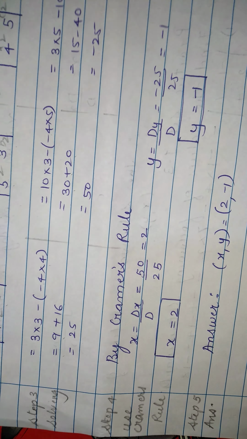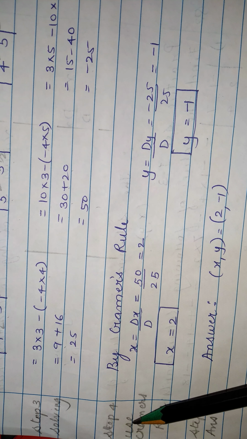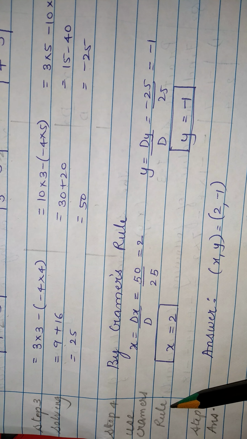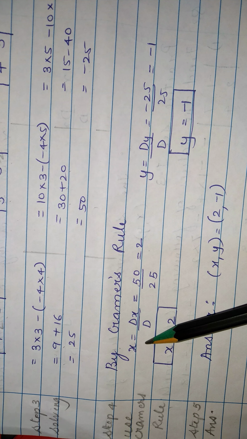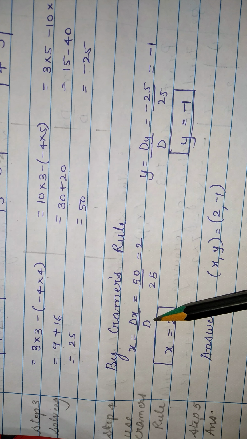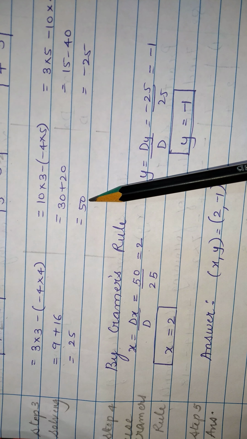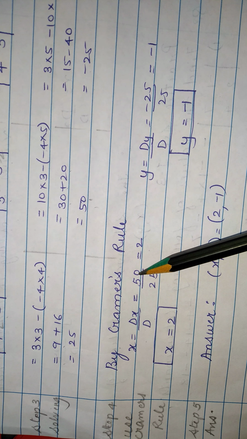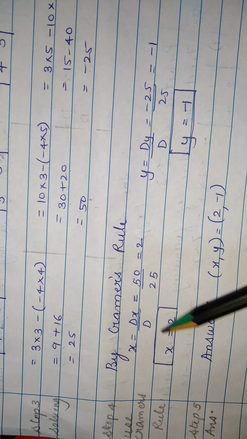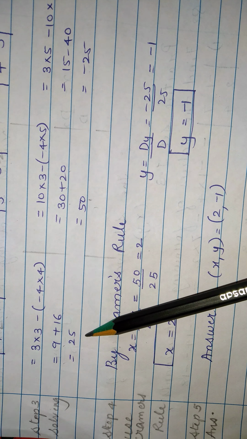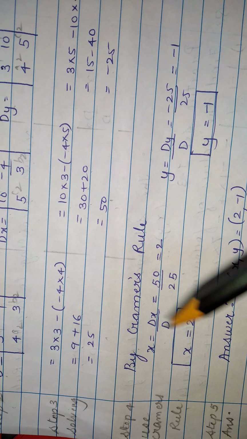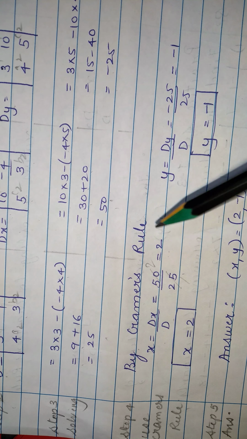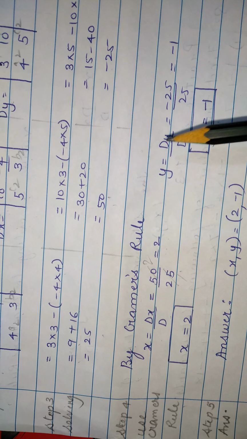This was step 3, solving. Now let's go to step 4, using Cramer's rule. Therefore, by Cramer's rule, x is equal to dx upon d. You can see very clearly we have found out dx as 50. So we're going to substitute 50 and d is 25. So we are going to write upon 25. That is equal to 2. 25 ones are 25, 25 twos are 50. So x is equal to 2.